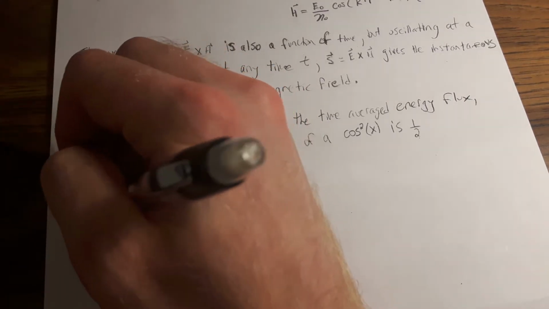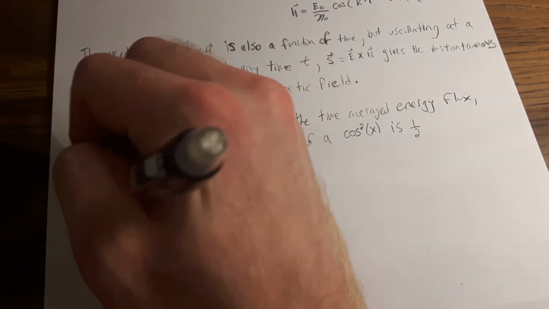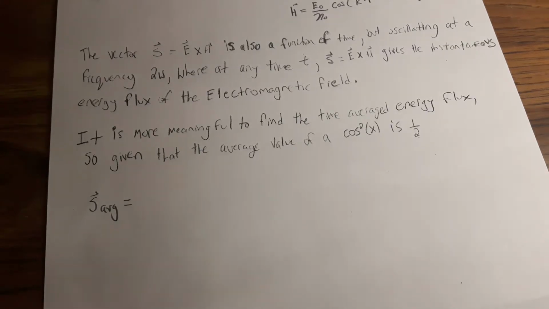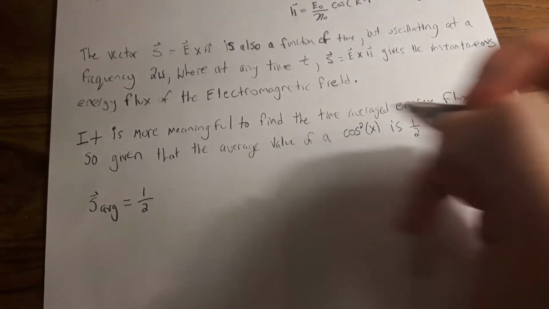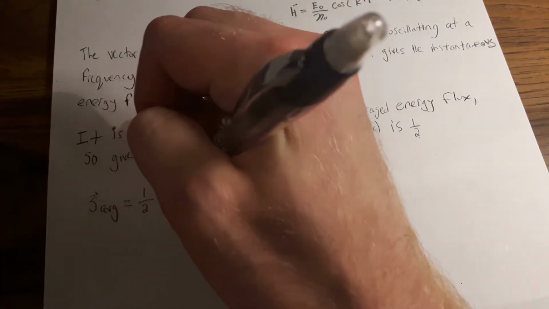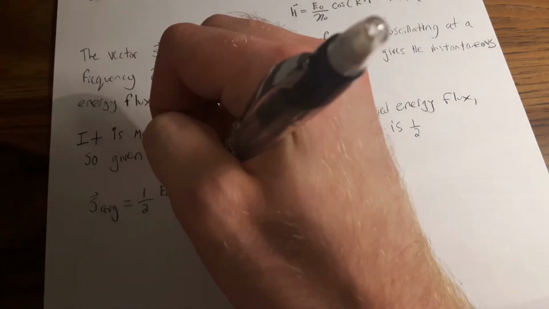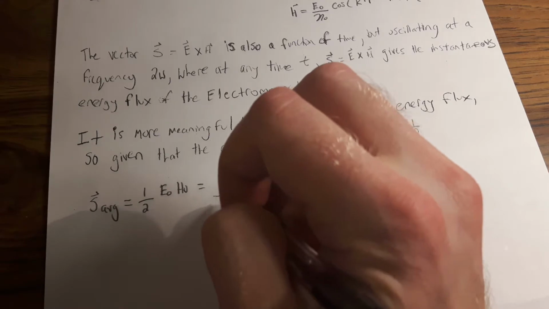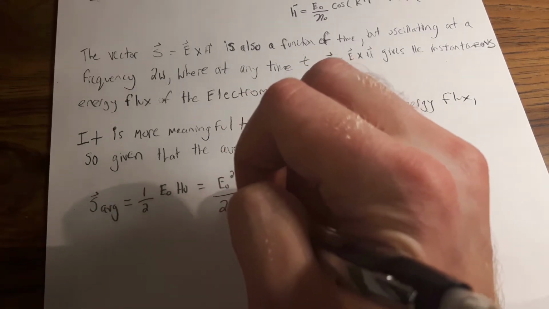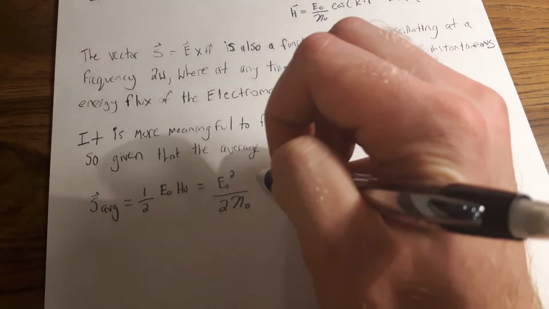that the time-averaged energy flux vector can be expressed as 1/2 E0 H0, or E naught squared over 2 eta naught.